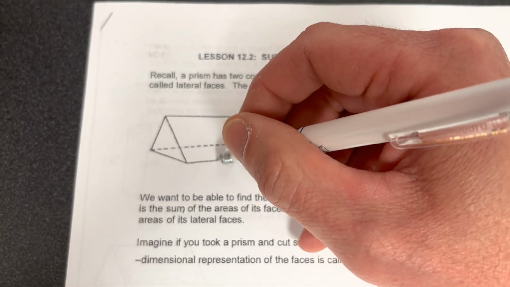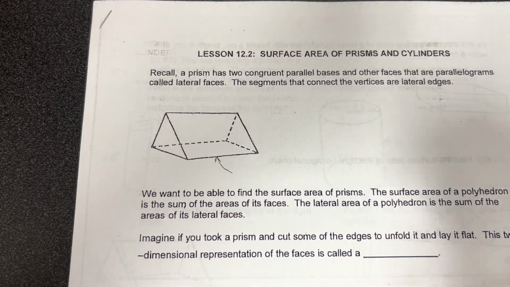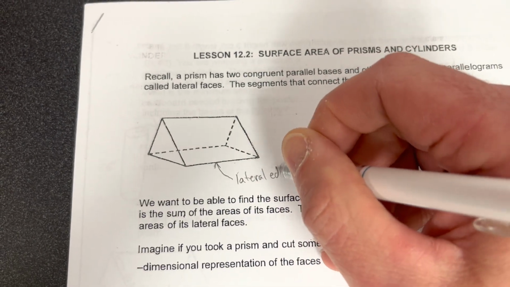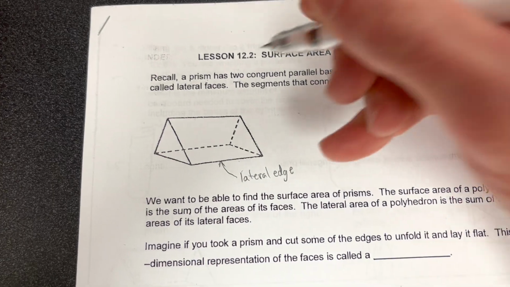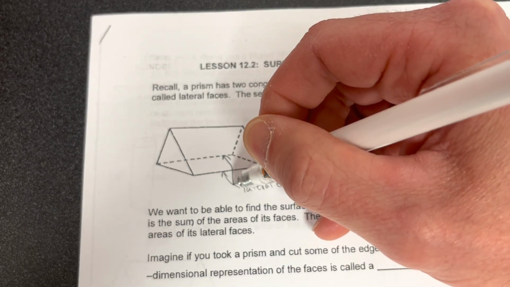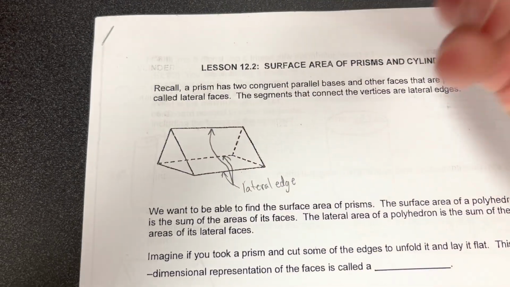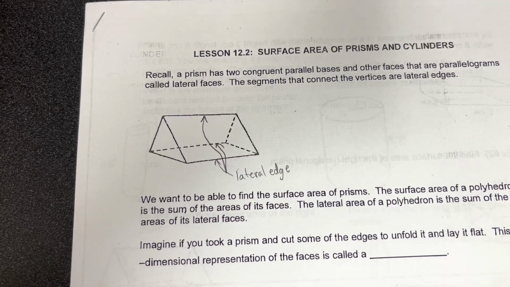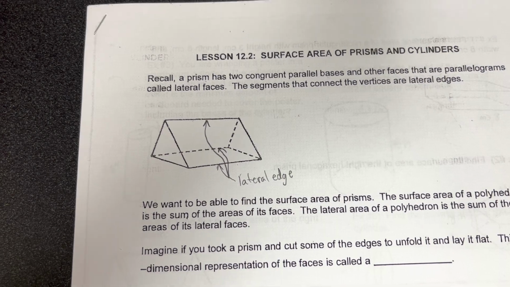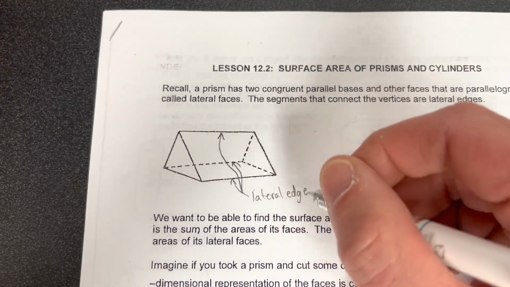So this right here is a lateral edge. And so is this one. And so is that one. So in this case, when our face has three vertices, those will correspond to three lateral edges.